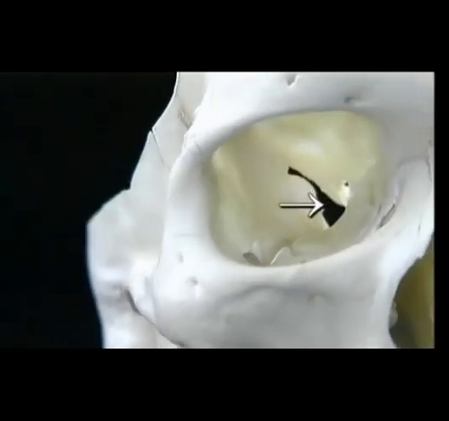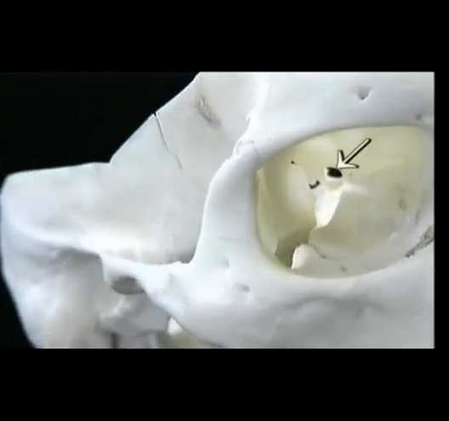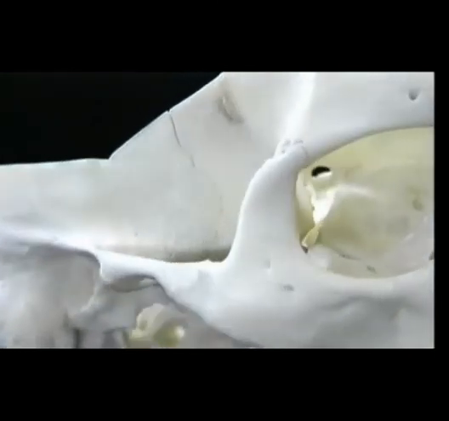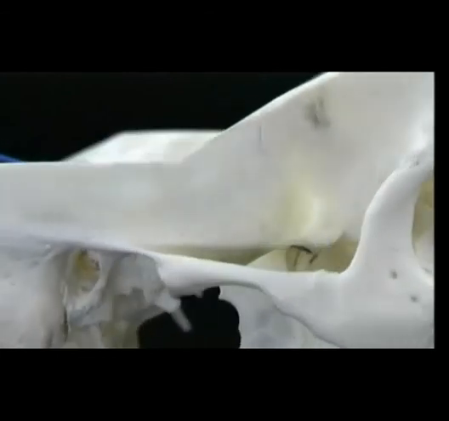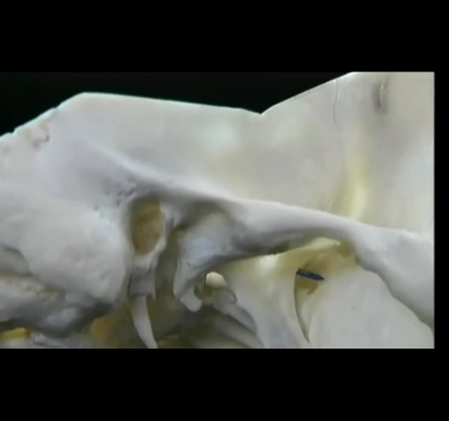Here is the superior orbital fissure again. Here, medial to it, is the optic canal. The foramen rotundum emerges not into the orbit but into the pterygo-maxillary fissure.